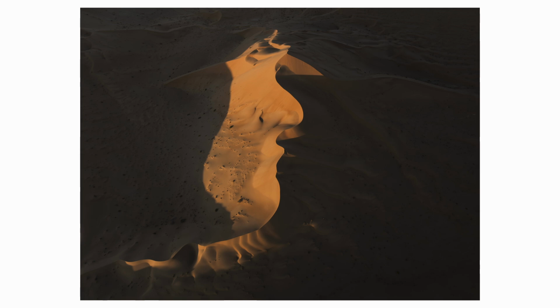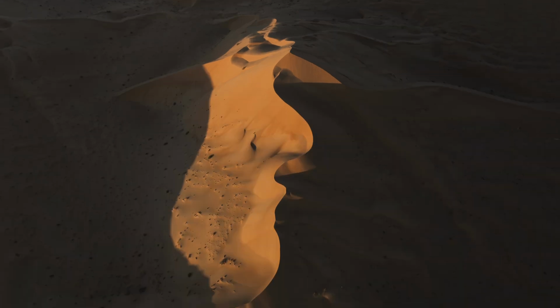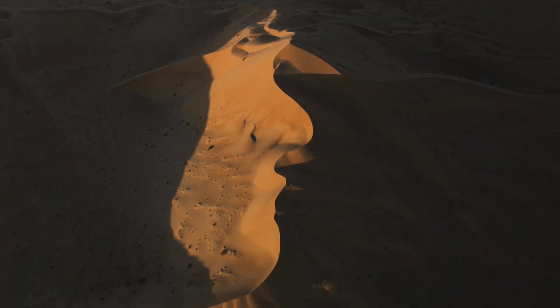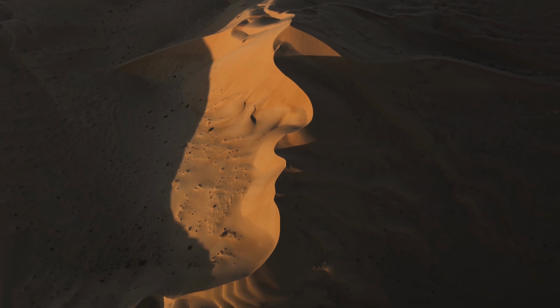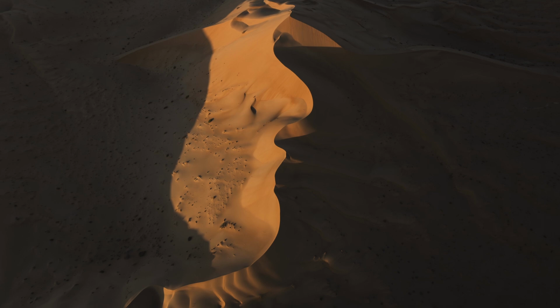Now, as you might be able to tell from the light, it's pretty obvious that I shot this at a different time of day. That's correct. I shot this at sunset the previous day, but I just love the way the light was catching that left-hand side of the dune, a little bit of the right-hand side, and then it is totally isolated by the shadows and negative space around it.